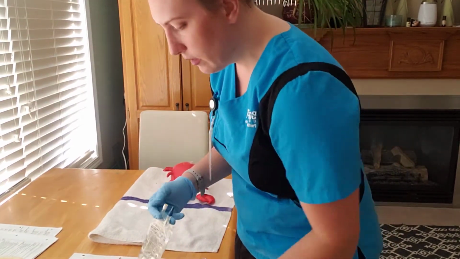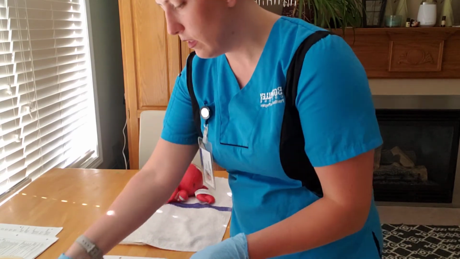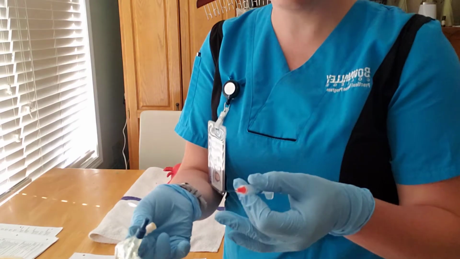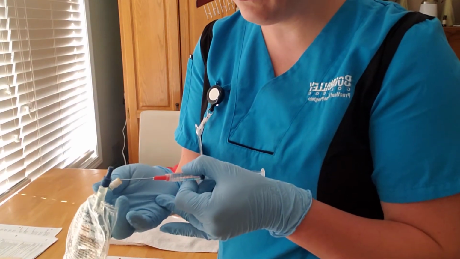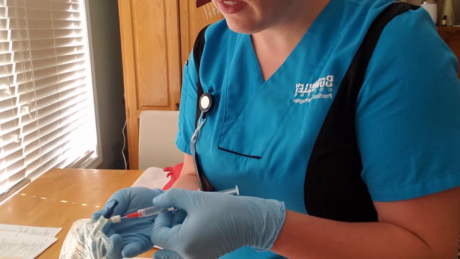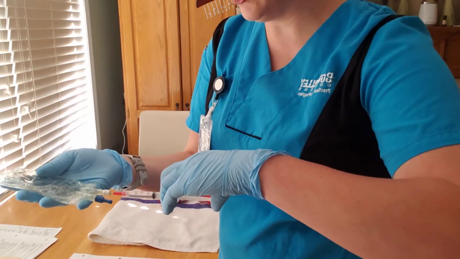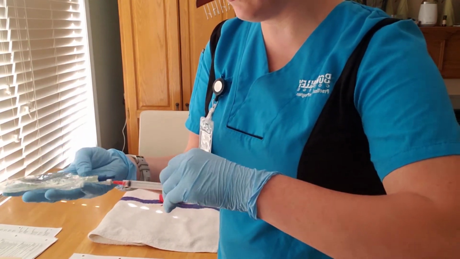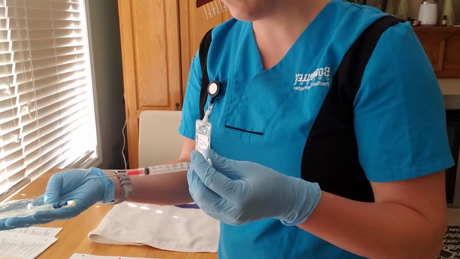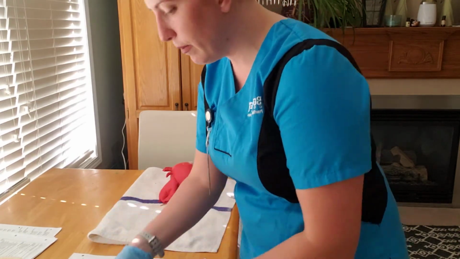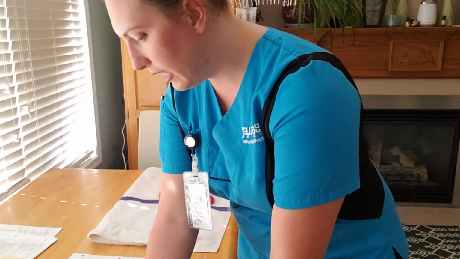Okay. I don't know if you can see. I'll hold it nice and close. There we go. I'm going to inject 2 mils of ranitidine into my saline. Right away, I'm going to put my needle back in the sharps along with the blunt fill cap. Okay, so my bag is here.